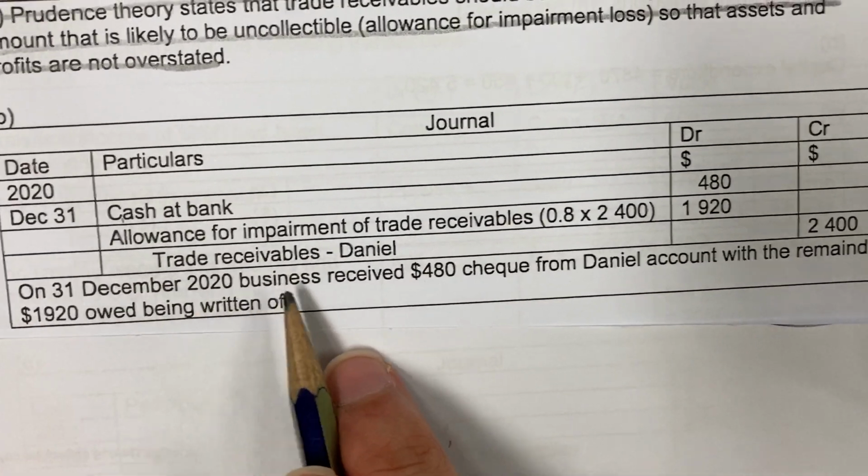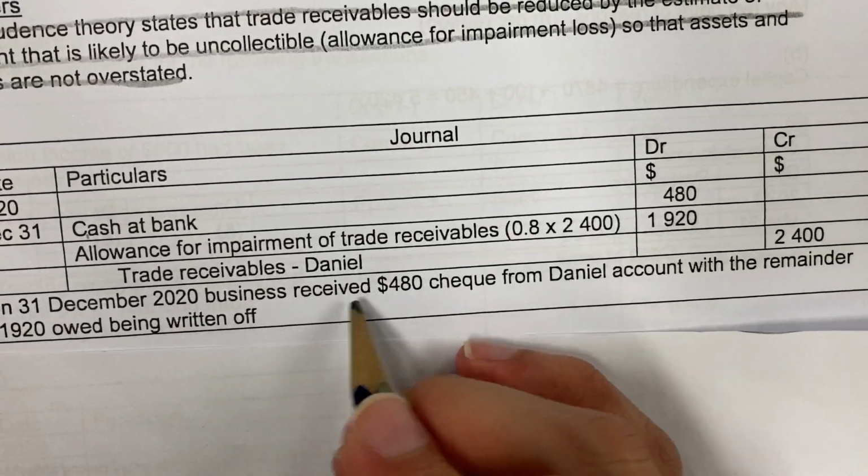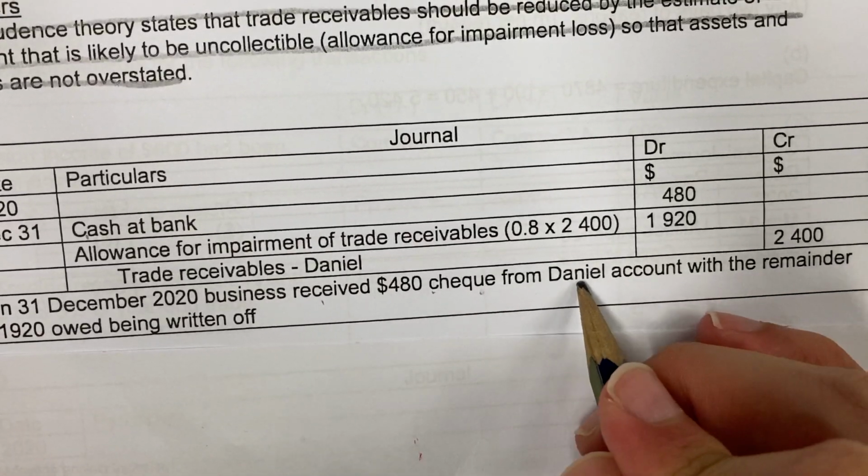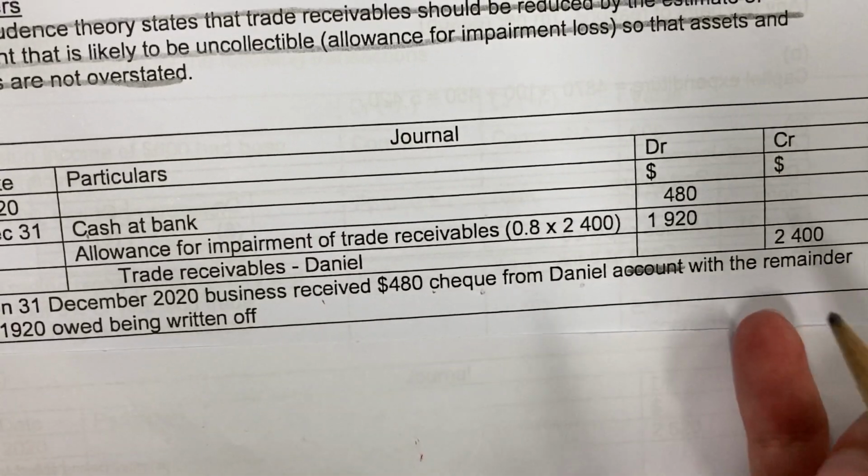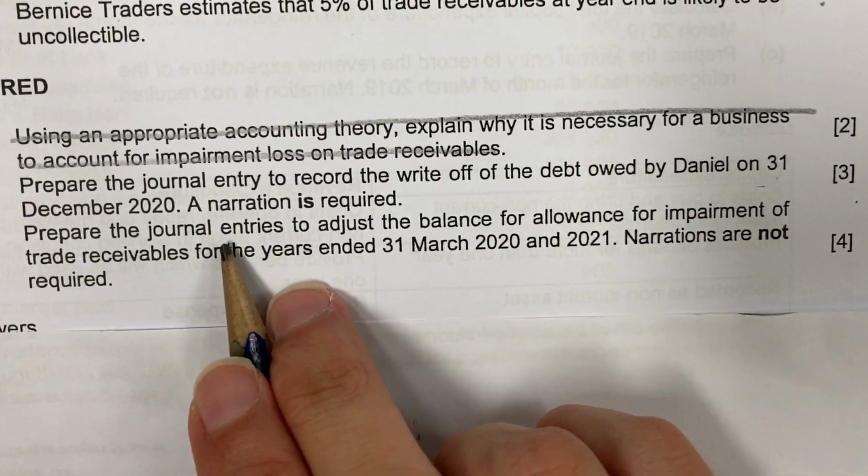And our narration is basically writing whatever happened in the question. You receive $480 check from Daniel. Okay, remainder is being written off. Alright, then the next question we are going to do journal entry.